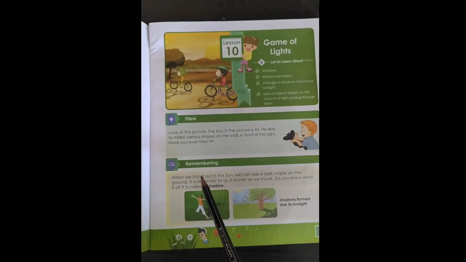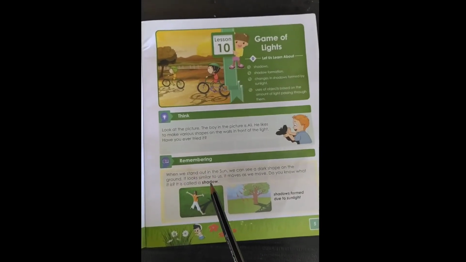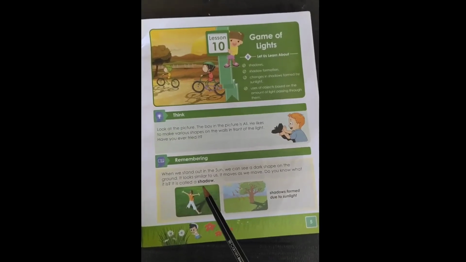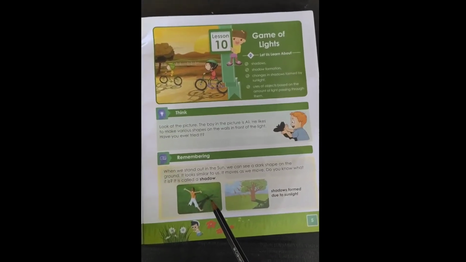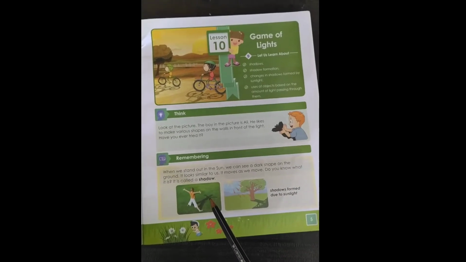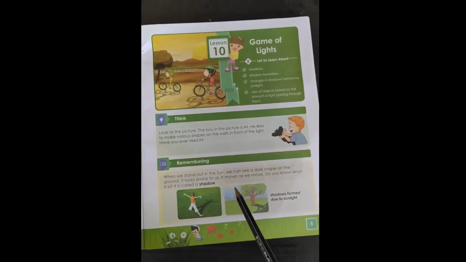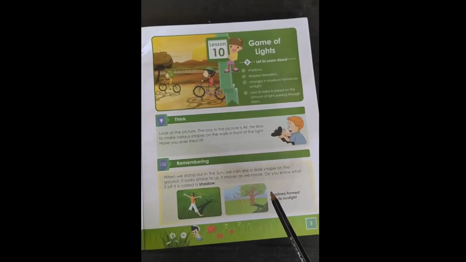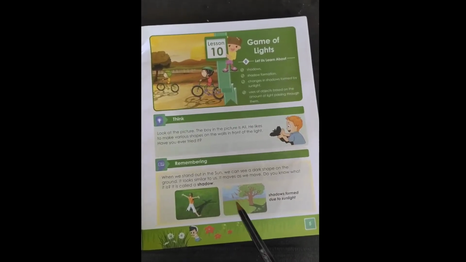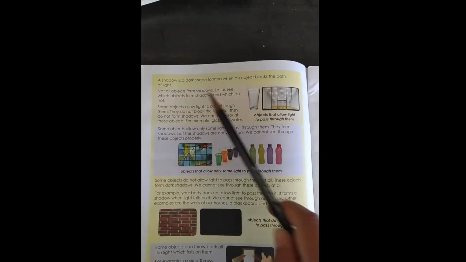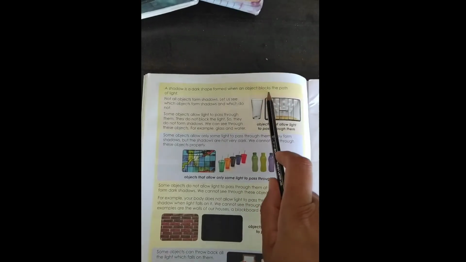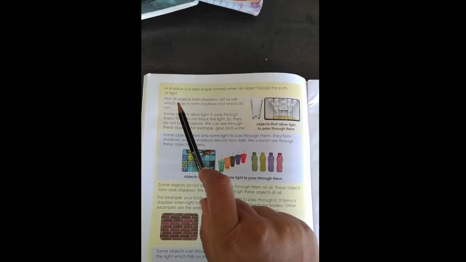First, shadows. When we stand out in the sun, we can see the dark shape on the ground. It looks similar to us. It moves as we move. Do you know what it is? It is called a shadow. A shadow is a dark shape formed when an object blocks the path of light.